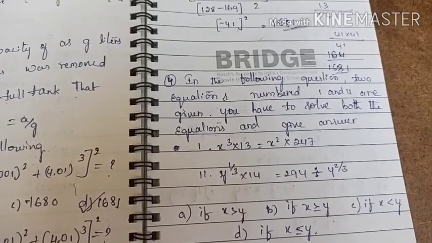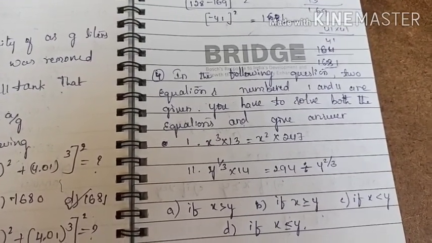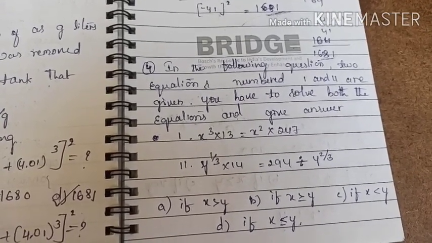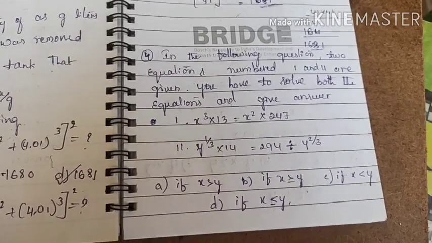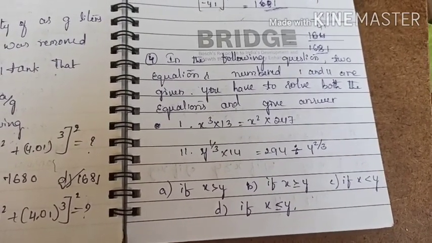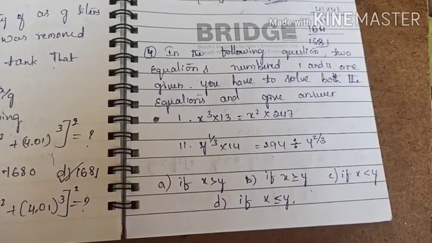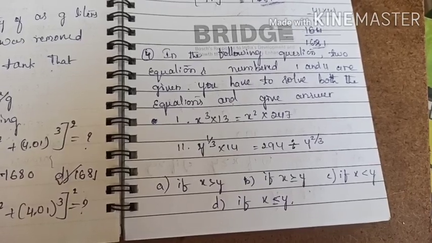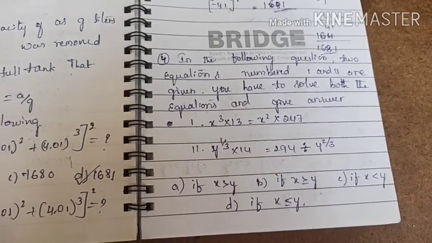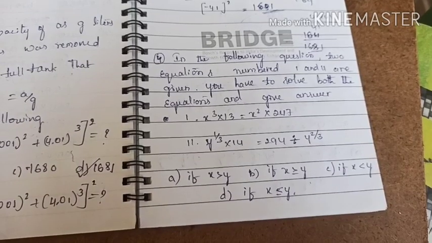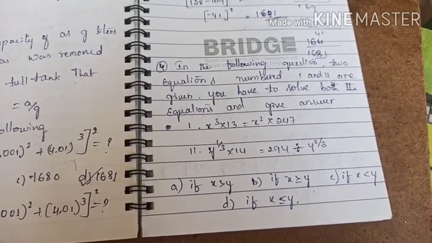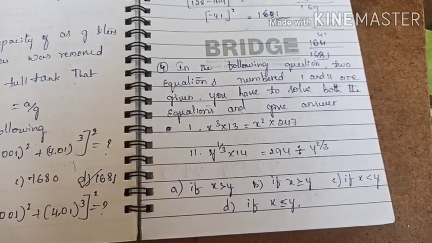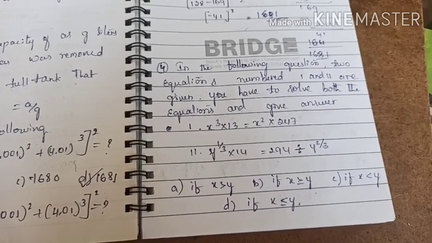Question. In the following question, two equations numbered 1 and 2 are given. You have to solve both equations and give the answer. First one is x cube into 13 equals x square into 247. Second one is y to the power of 1 by 3 into 14 equals 294 divided by y to the power of 2 by 3. The four options: first is if x is greater than y, second is if x is greater than or equal to y, C is if x is less than y, and fourth is if x is less than or equal to y.